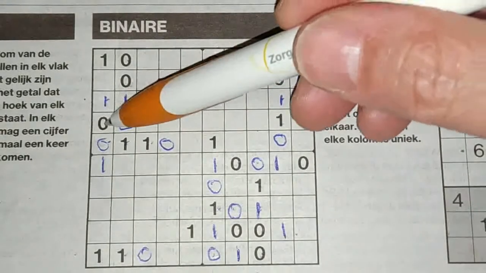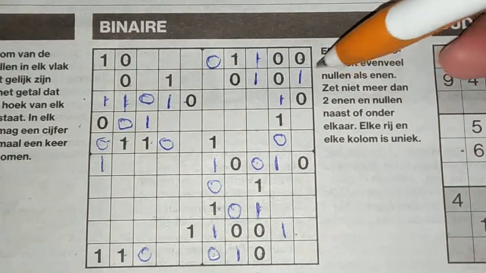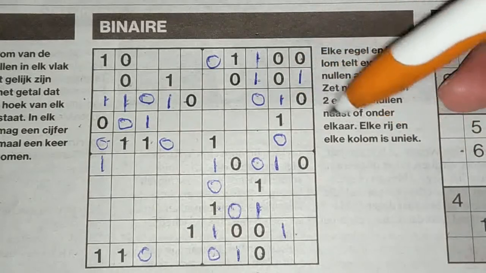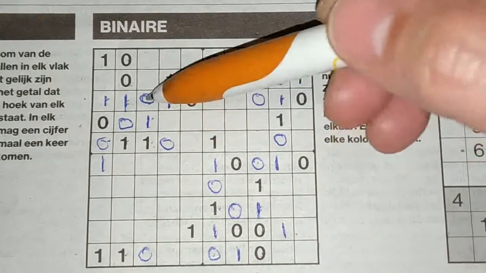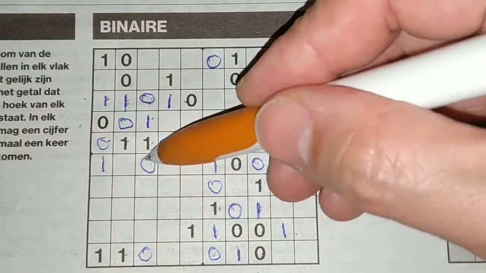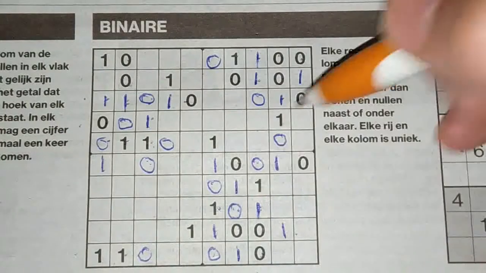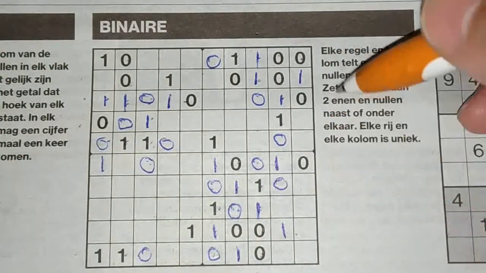We have here a double O, here and one, there and one. Double one, here and O, there and O. Double one, here and O, there and O. Between two O's comes an one. Double one, here and O, there and O.